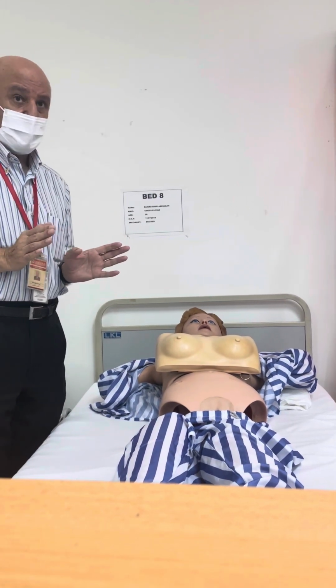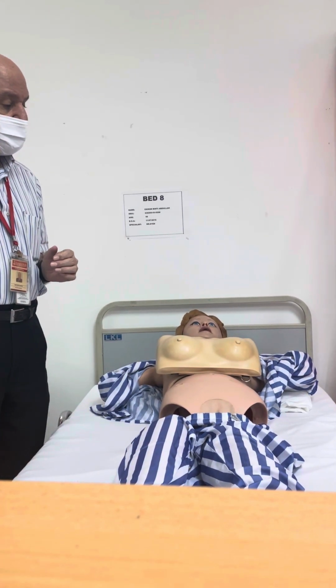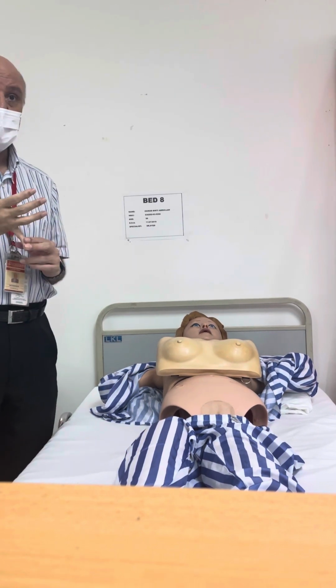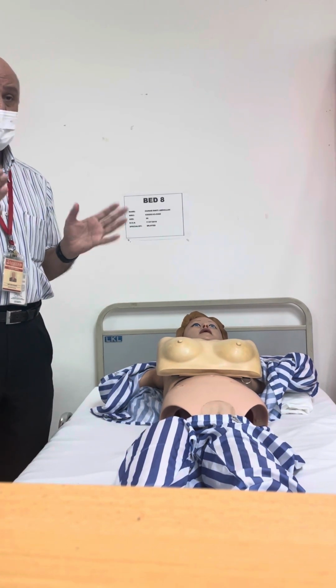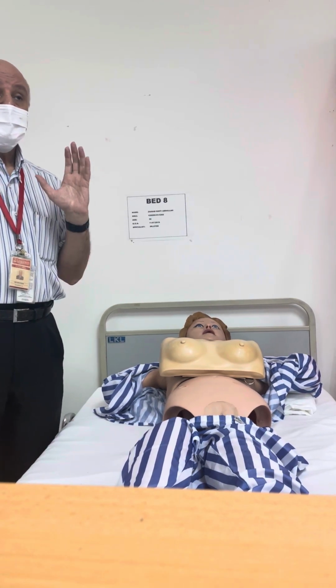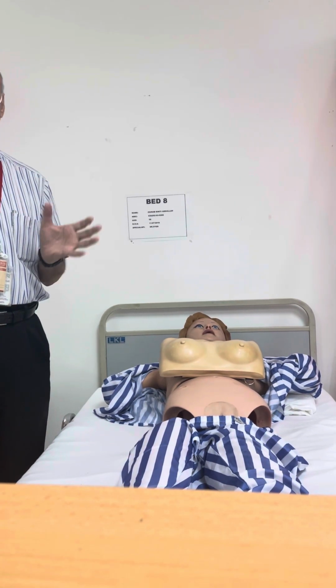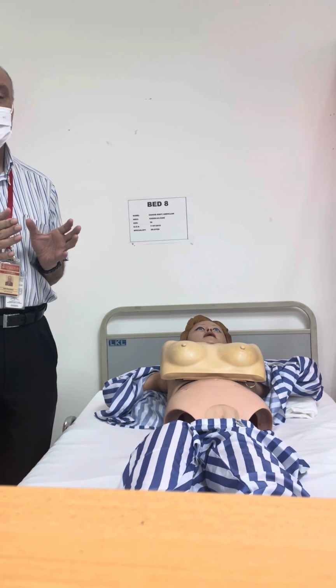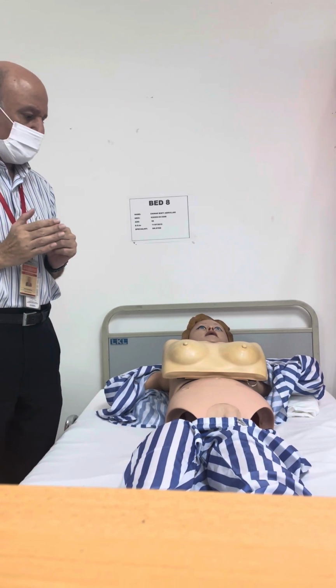All of them are correct. The most commonly used one is in circles. But all of them are correct when you actually cover and examine the whole breast. You should not miss any part of the breast. So that's very important.